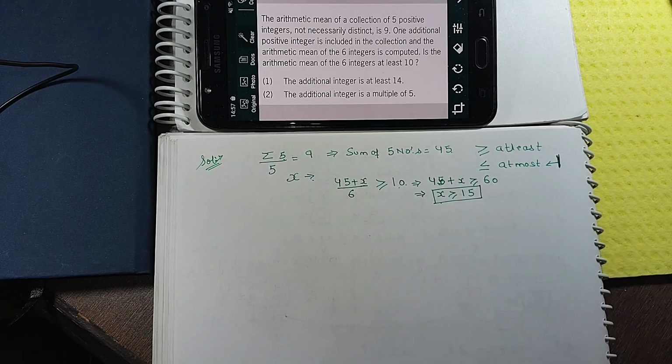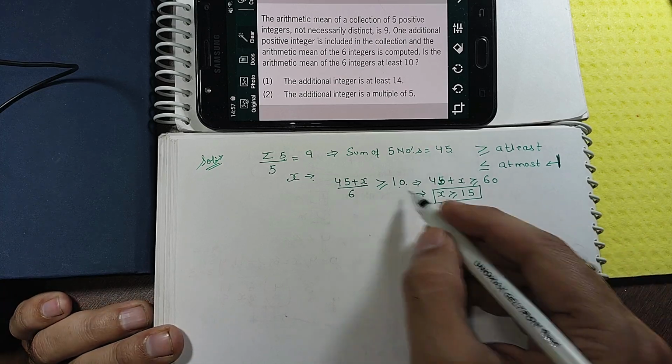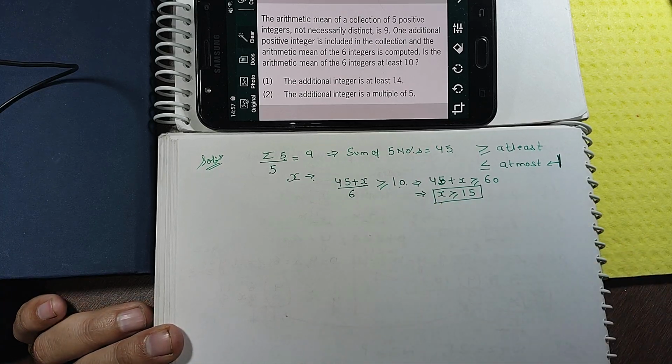So our question is basically to find whether x is greater than or equal to 15. If this is greater than or equal to 15, then the arithmetic mean will obviously be greater than or equal to 10.